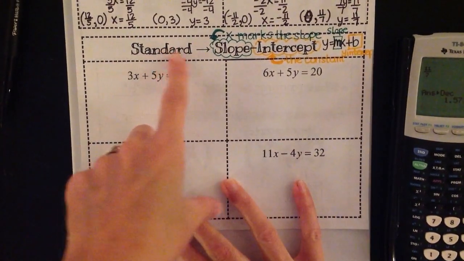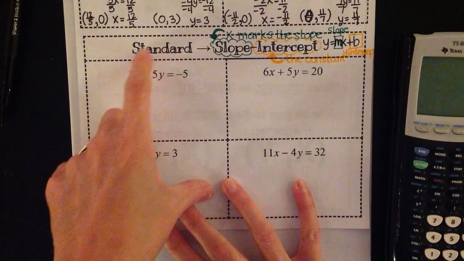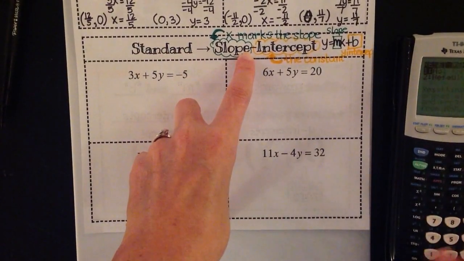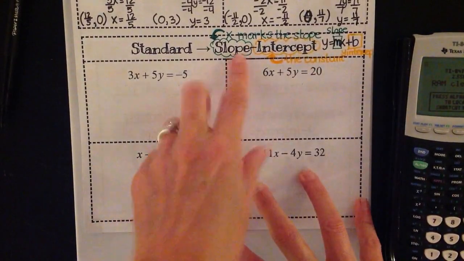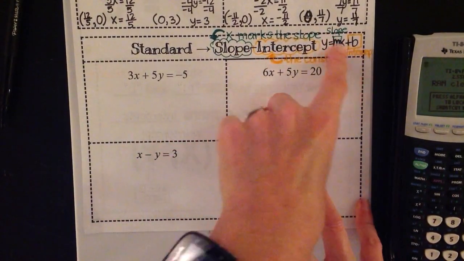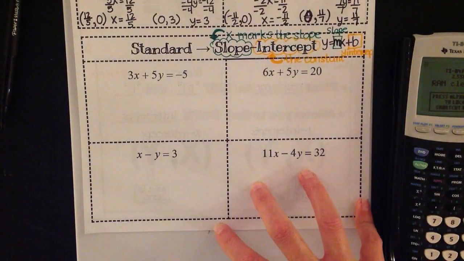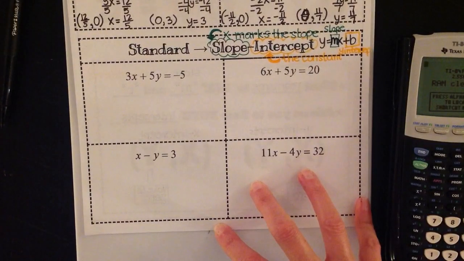Okay, so in this video we're going to learn how to rearrange our standard form equations into slope-intercept so that we can see with our eyes the slope and the y-intercept, because remember, y equals mx plus b format is where you don't have to really do any work to see the slope or the y-intercept. You just have to know where to look.